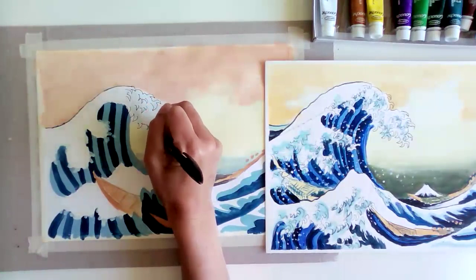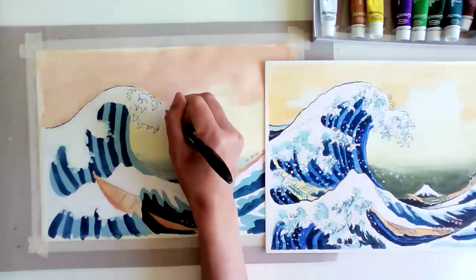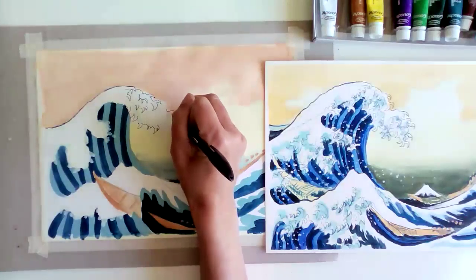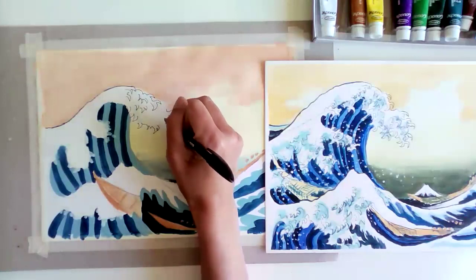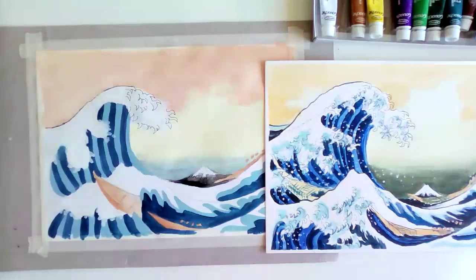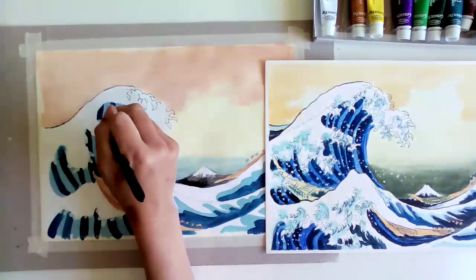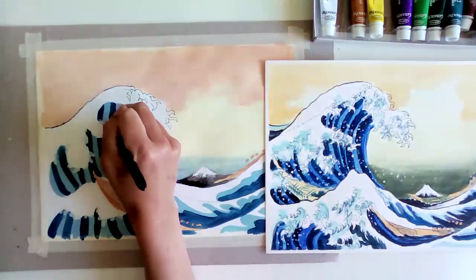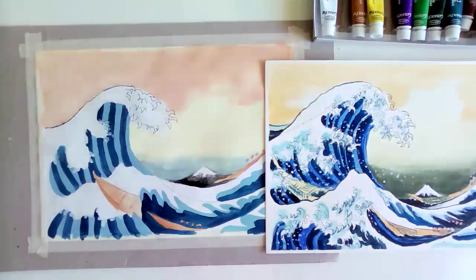Because of course, imagine the original painting was much bigger, and we are doing it just on an A4 paper sheet. I've started with the main one. Again, if you still feel a bit unsure, start practicing those shapes on some smaller parts somewhere on the side, less visible.